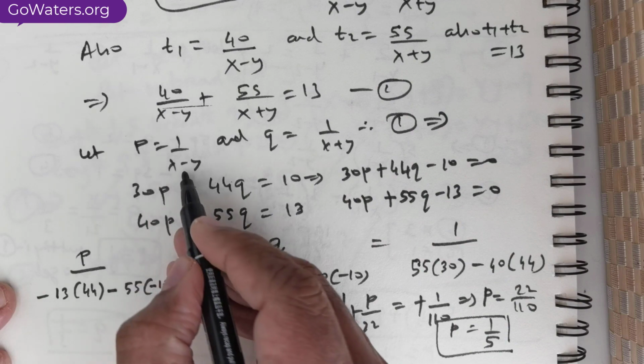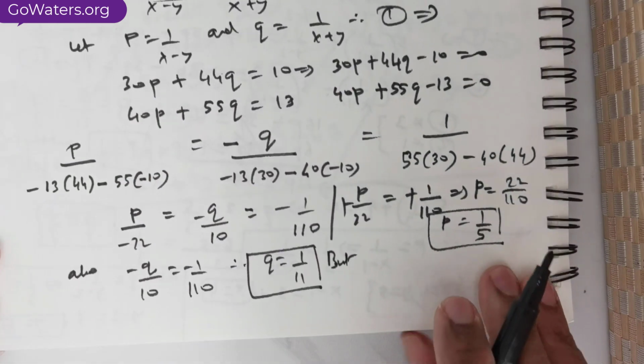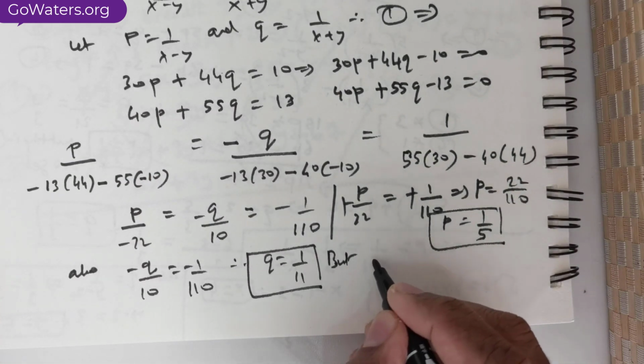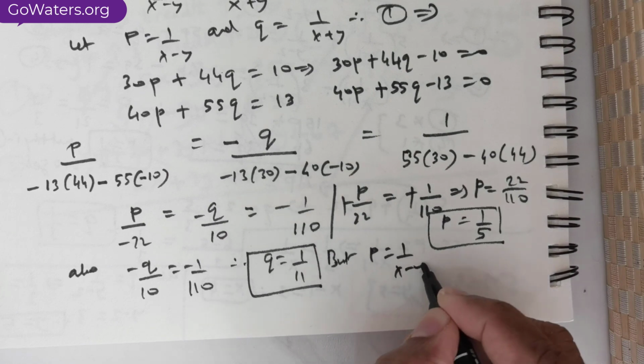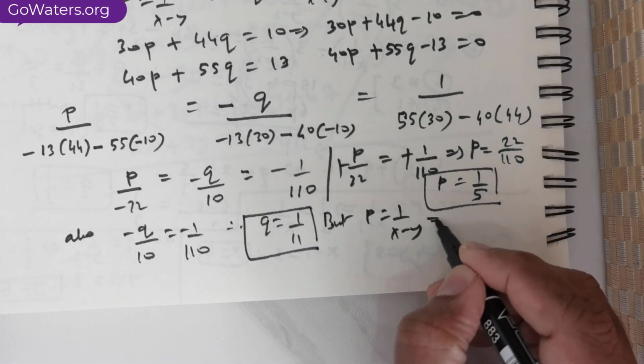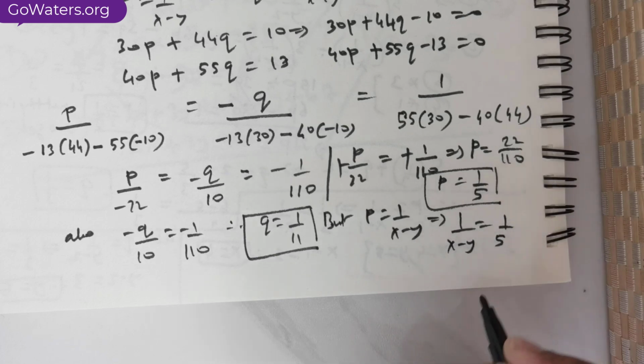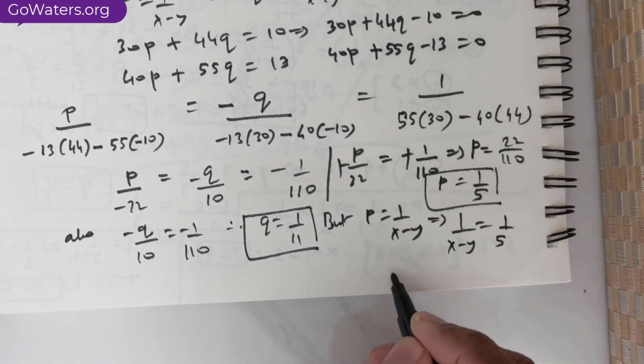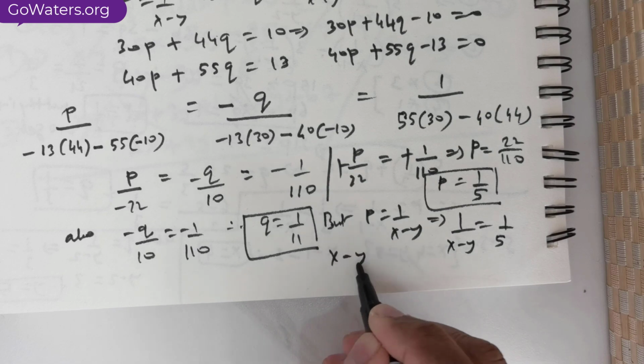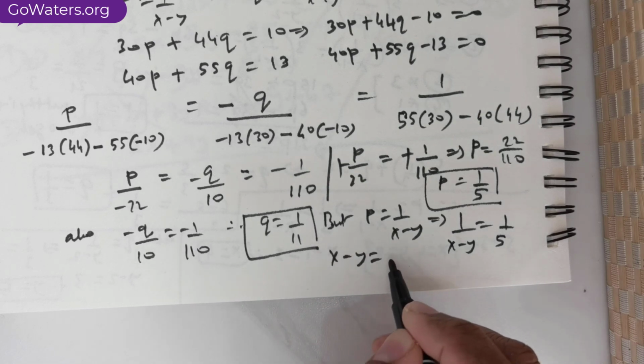We have taken p is equal to 1 over (x - y). So 1 over (x - y) is equal to 1 over 5, and I get x - y is equal to 5.